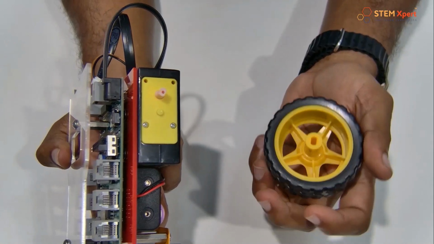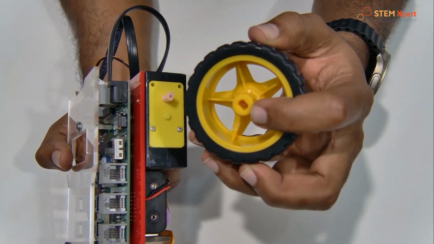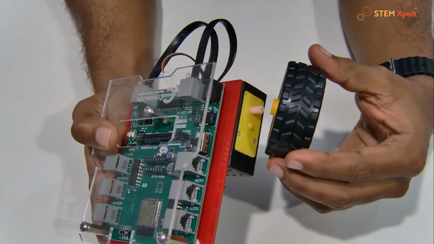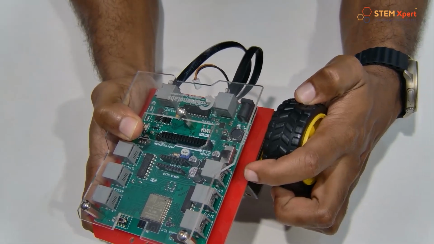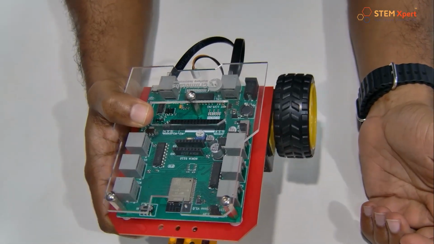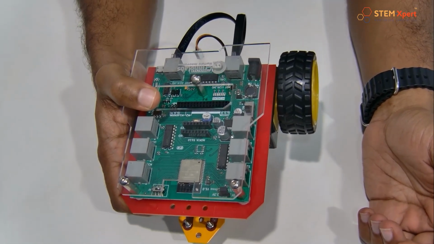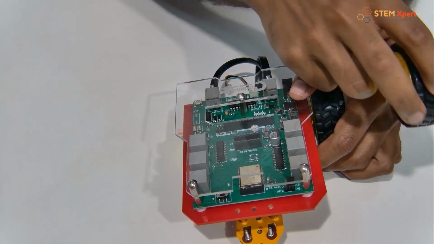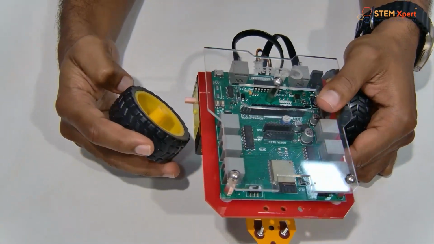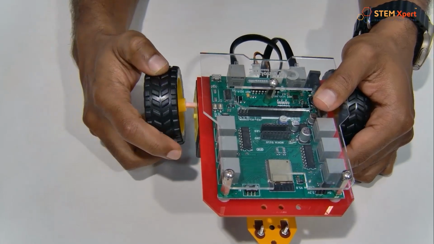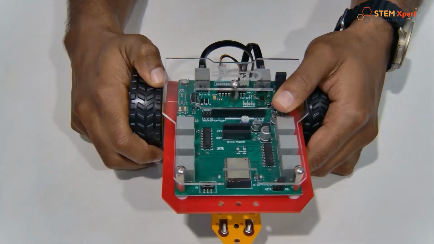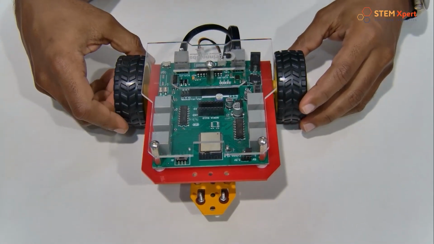The wheel also has a shape like that. You must align these shapes with each other and then press it. Then it will be fitted into the shaft. In the same way we are going to add the second one. So let's put this one, and yeah, it is fixed.